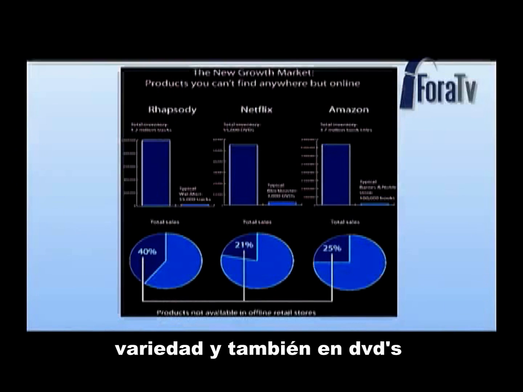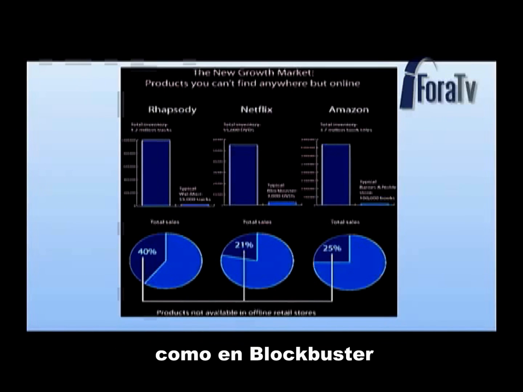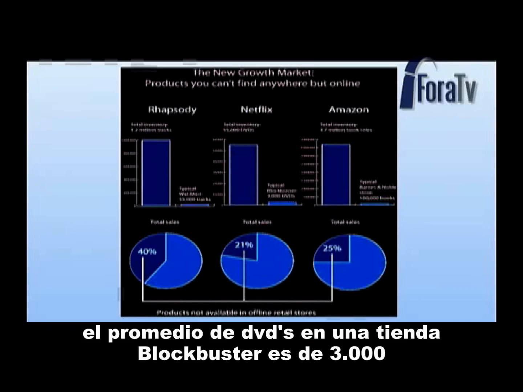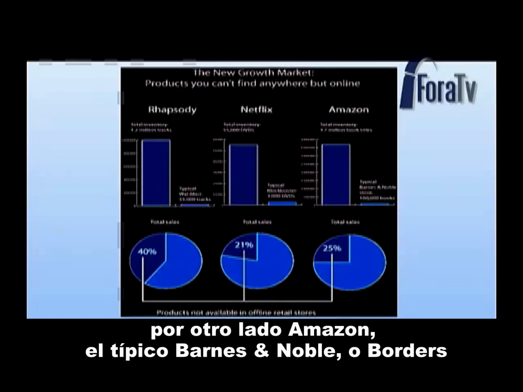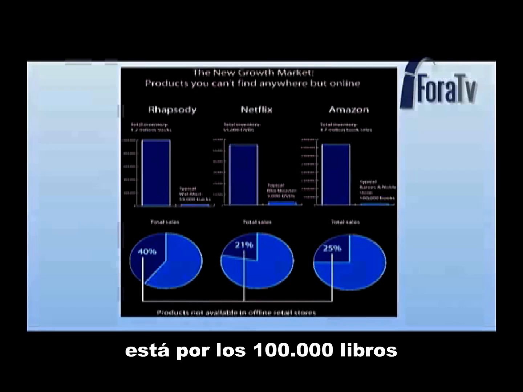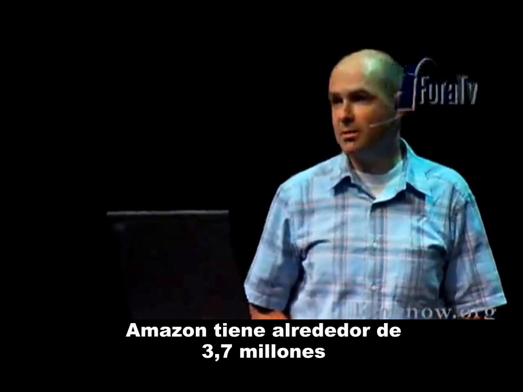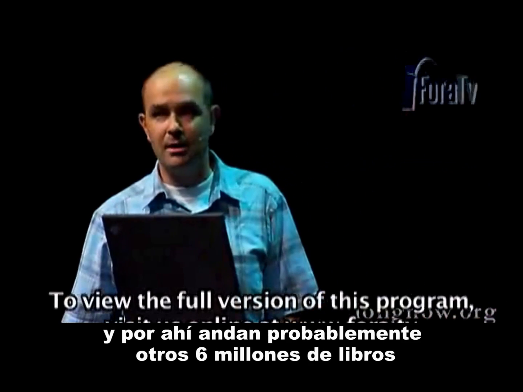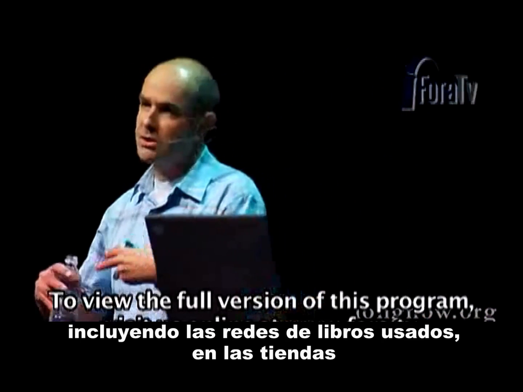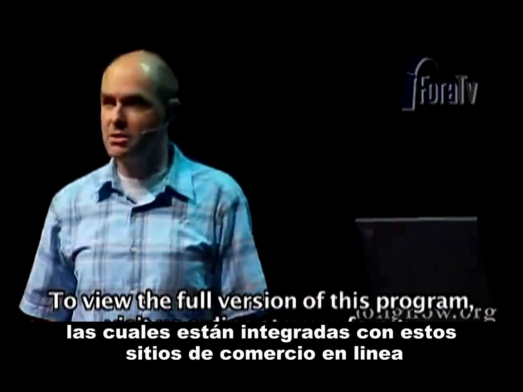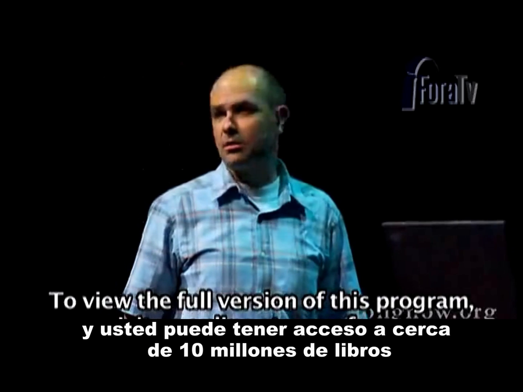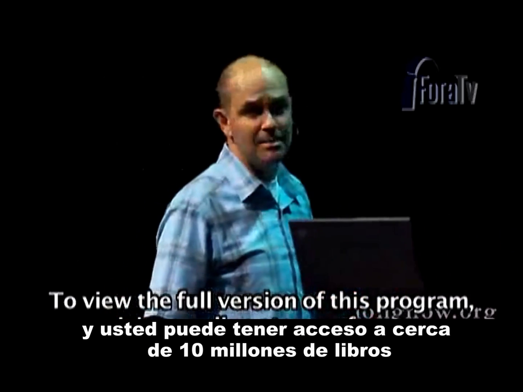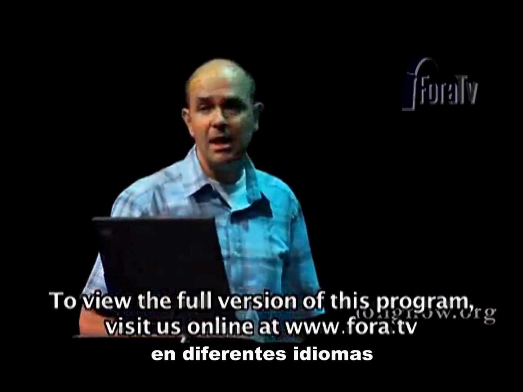And so too for DVDs. The average Blockbuster carries 3,000 DVDs. Netflix is at actually 60,000 right now. Over here at Amazon, the typical Barnes & Noble or Borders carries about 100,000 books. Amazon's now tracking 3.7 million. There's probably another 6 million books out there. Bring in the networked used book stores, which are now sort of seamlessly integrated into these online marketplaces, and you could be looking at maybe as many as 10 million books in various languages.